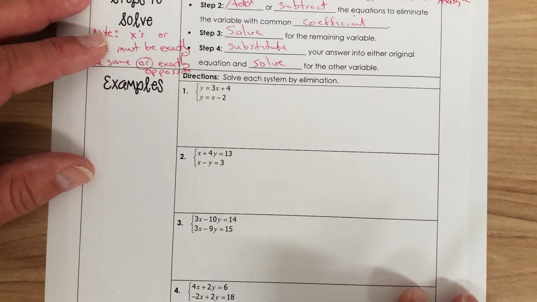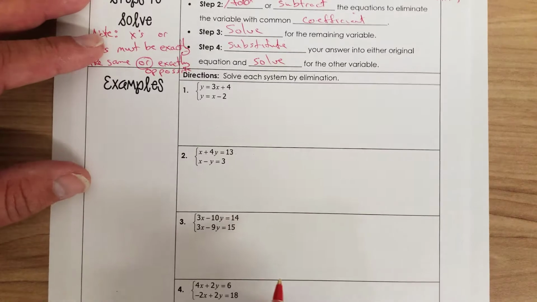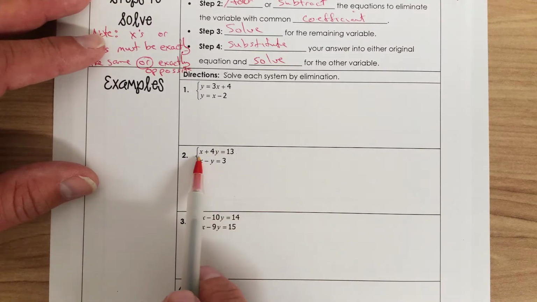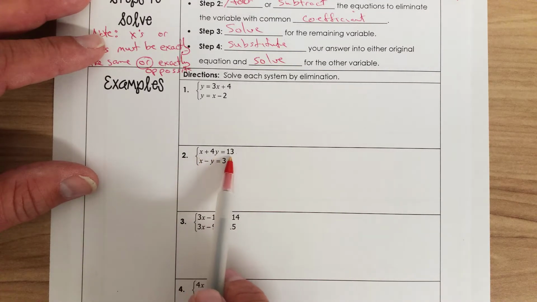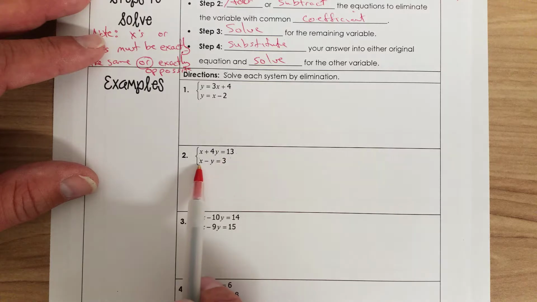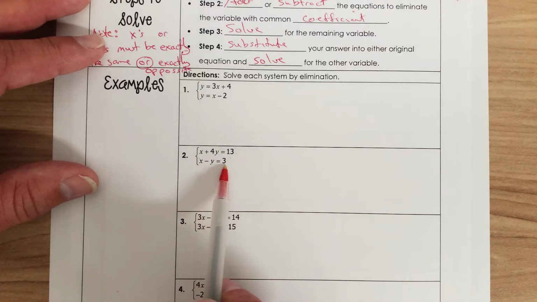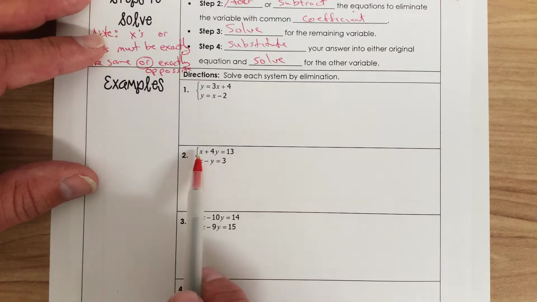Let's skip number one. We're going to come back to number one, but let's look at number two. You have 1x plus 4y equals 13, and you also have 1x minus 1y equals 3. These coefficients of x are both 1, positive 1 and positive 1. They are exactly the same.